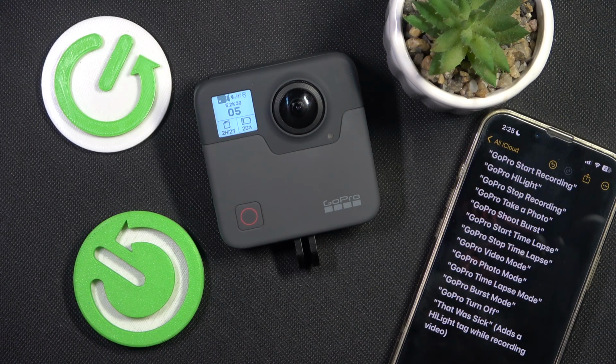Then you can say GoPro take a photo. It will switch to the mode and then take a photo, so it may take a while. Then you can go to GoPro shoot burst.